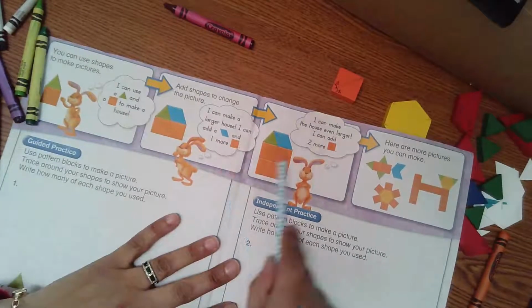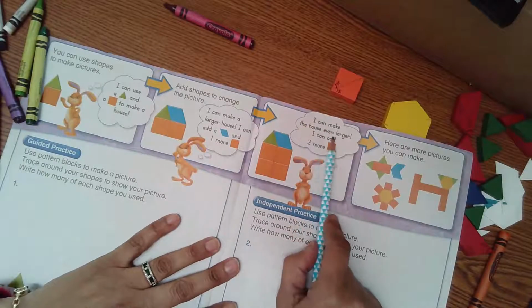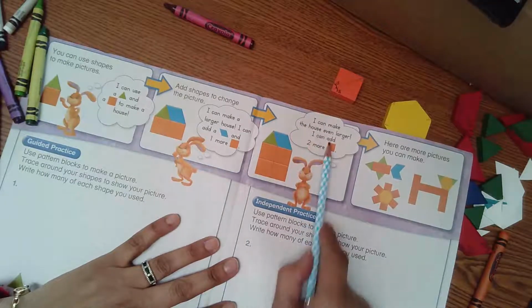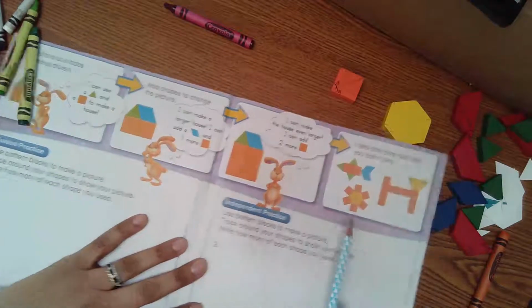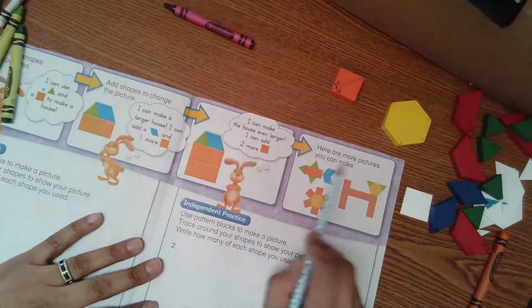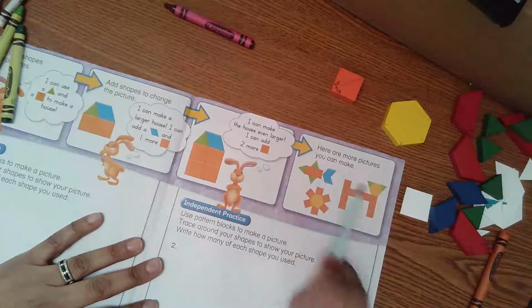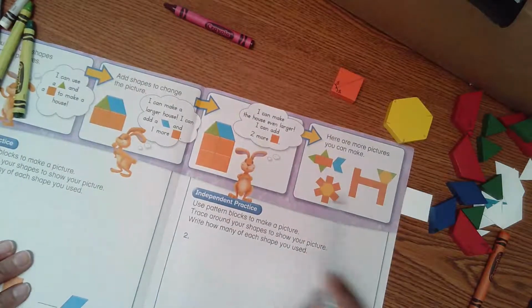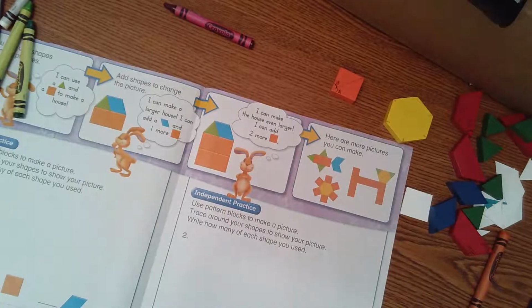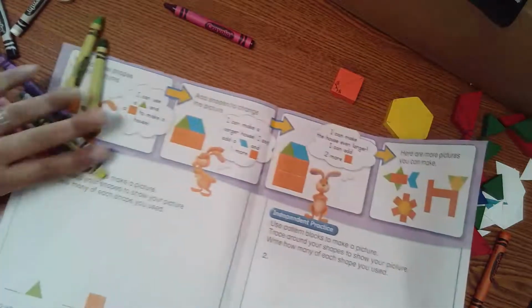Then I can make the house even larger by adding more squares. All right, here are more pictures you can make. So you can use any of these pictures for the first activity. So this is a rocket, flower, a dog, anything you like. All right, so what's the idea?